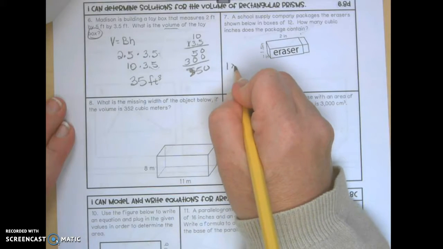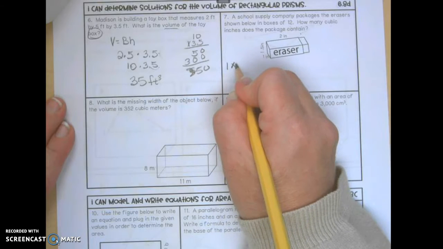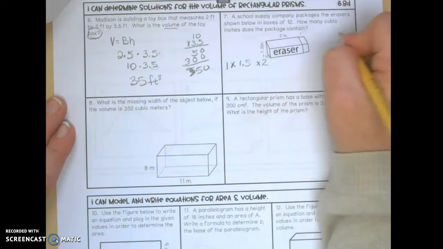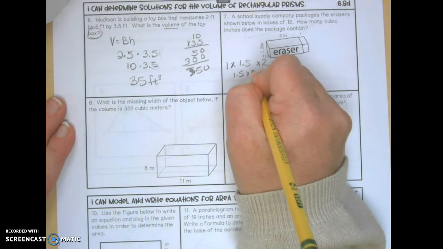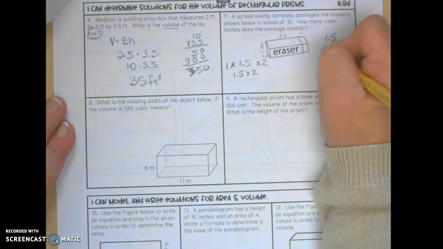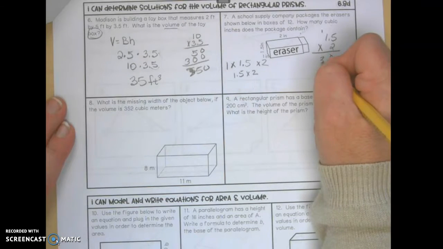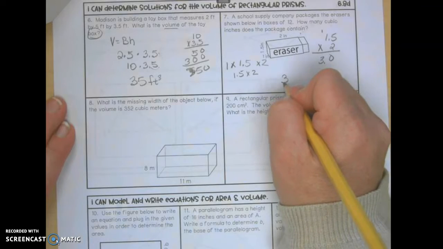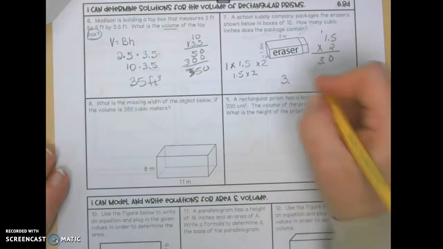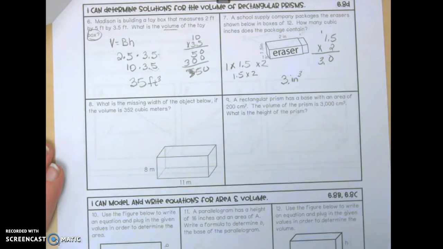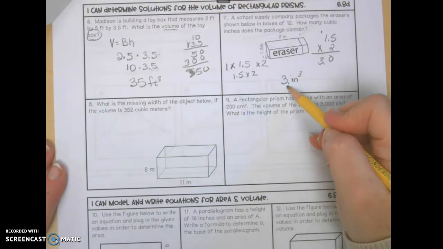So 1 5/10 times 2. So this is 3 inches cubed. So now we need to do this times 3.